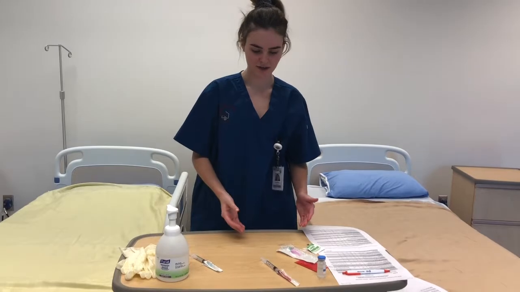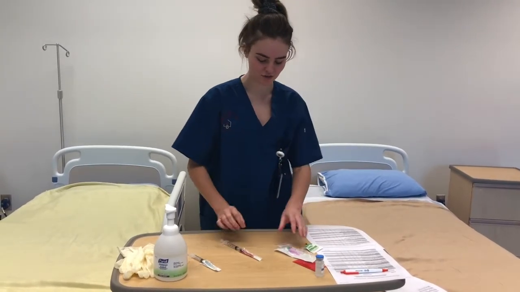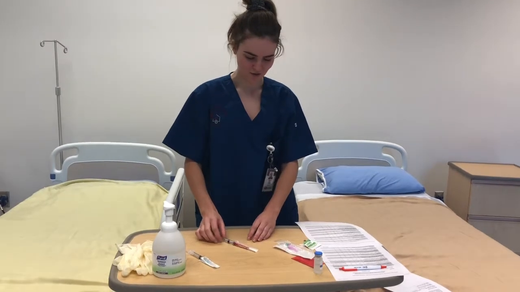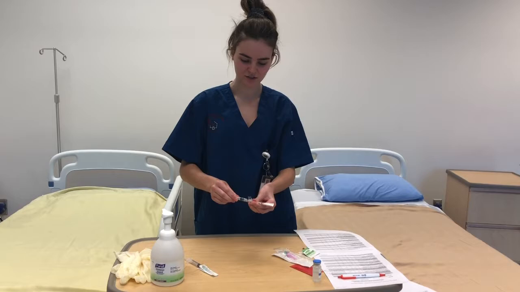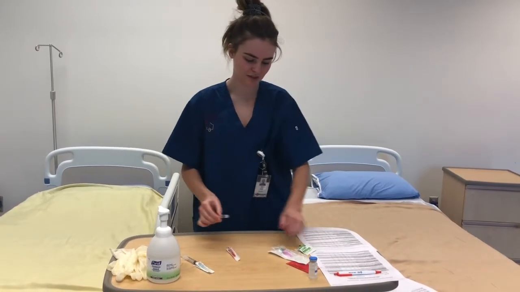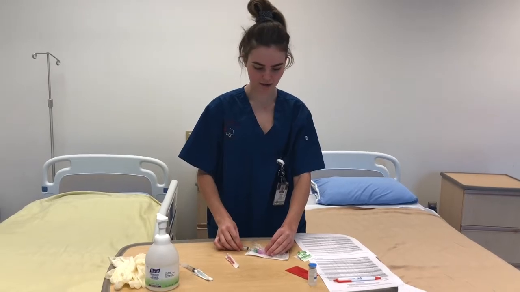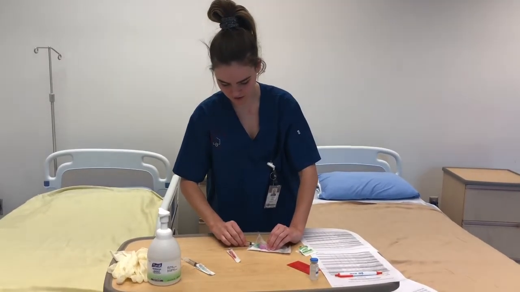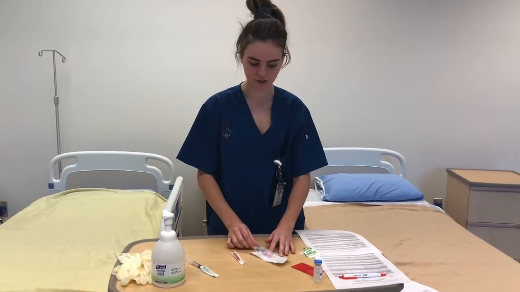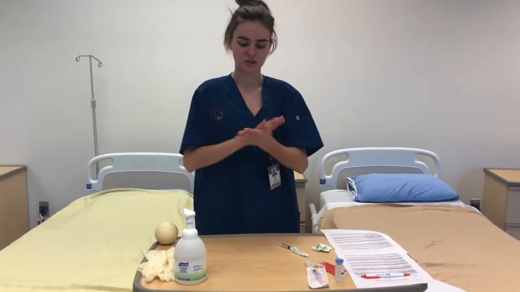So my next medication is Haldol IM, and so now we will be taking the luer lock off from the needle in the syringe and placing it onto our 21 gauge needle. So this will just luer lock onto the needle and be ready for injection. Now I'm ready to perform the subcutaneous injection onto my patient.